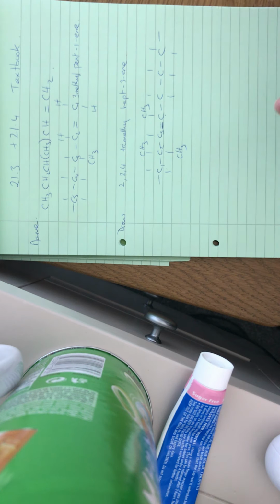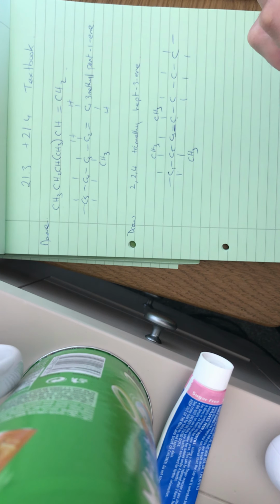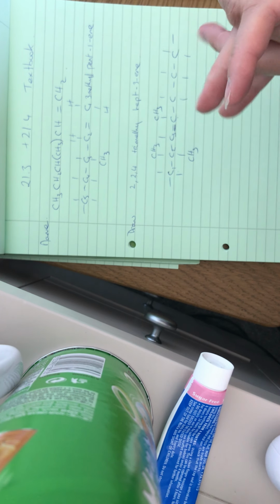Okay. So that leaves you with 21.3 and 21.4 in your textbooks for homework. And I'm trying to remember when we had class. No, we have class all the way to Thursday. So I'll put the due date on the assignment when I figure out what that date is.